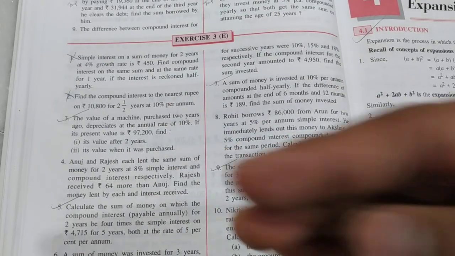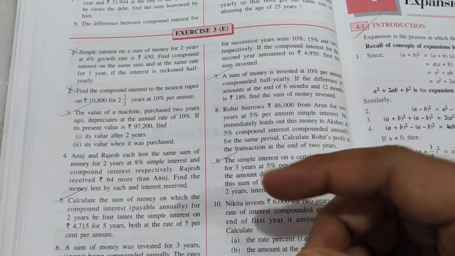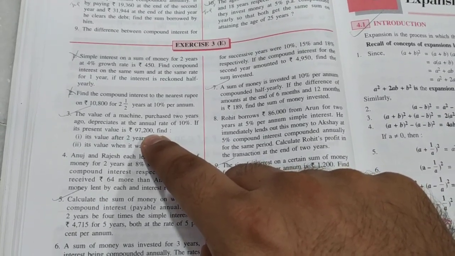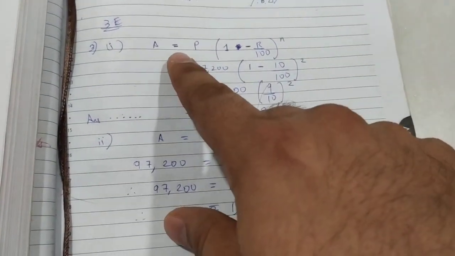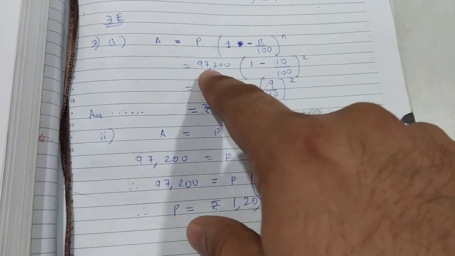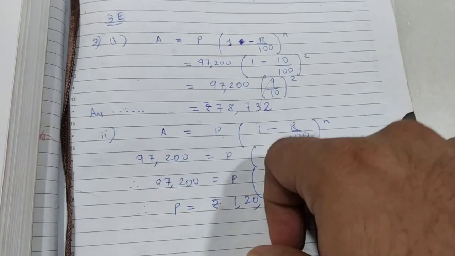Now, always the final value is the amount A and the initial value is called the principal P. So we can use the usual formula: A is equal to P(1 minus R upon 100) raised to N. Substitute the values and get the amount. Write the final statement. Don't forget that.